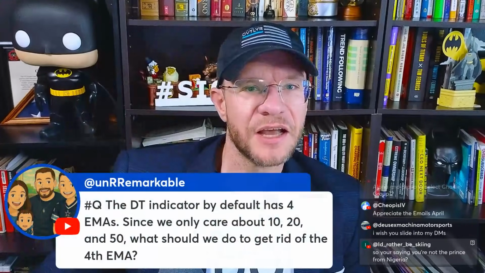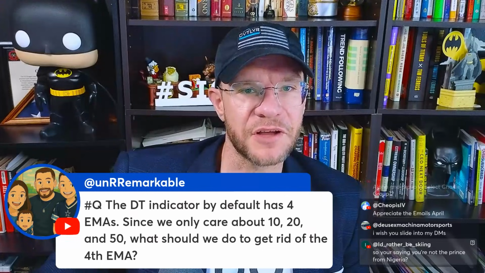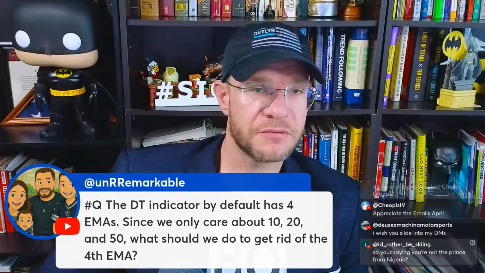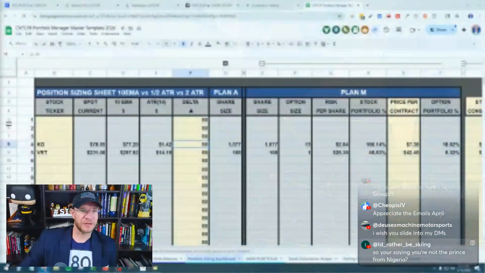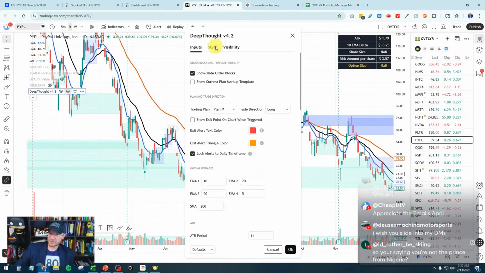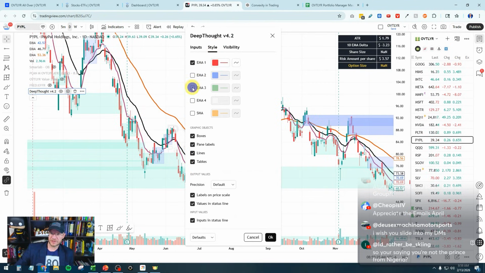I love it. The DT indicator by default has 4 EMAs. Since we only care about the 10, 20, 50, what should we do? Get rid of the 4th one? Yeah. You don't have to enable it. It's actually really easy to enable or disable. And it's one of those things there for convenience. You can enable or disable. It's up to you.